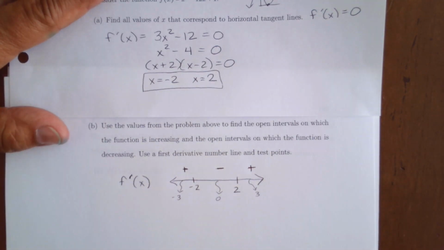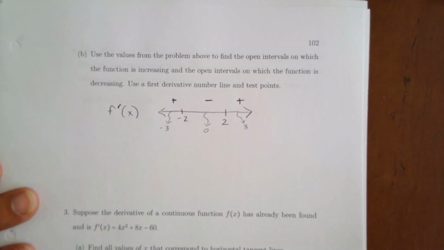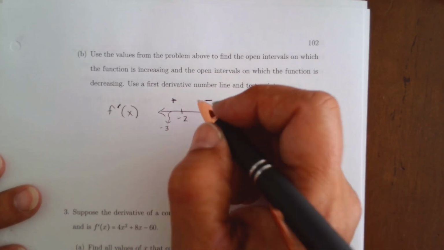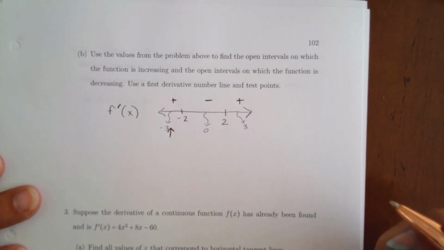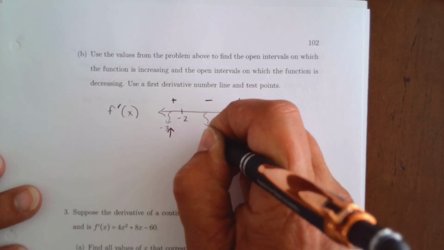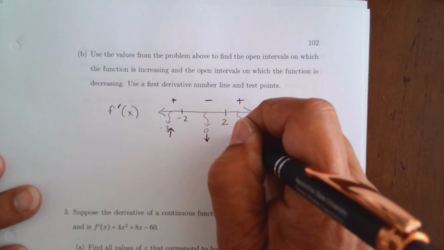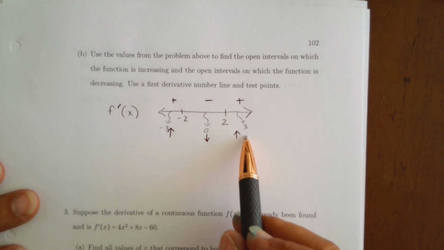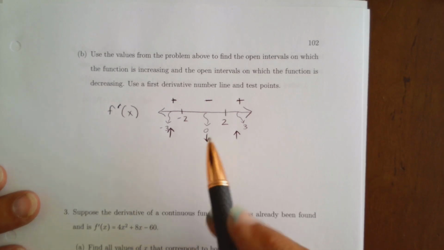Okay. So we tested these numbers and found that everything to the left of negative 2 was positive. Where your derivative is positive, I use an arrow because that means the function is increasing. Where the derivative is negative, that means your function is decreasing. And where the derivative was positive, again, that's increasing. So when I'm looking for where my function is increasing, I want the plus signs, which is the up arrows for increasing, down arrows decreasing.